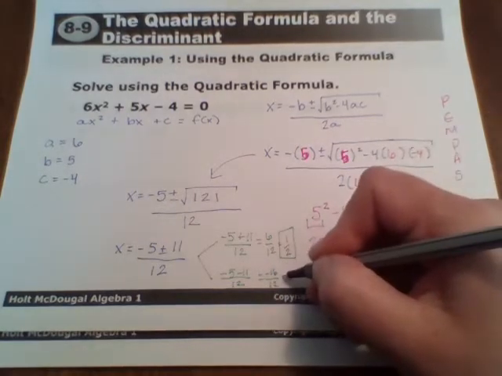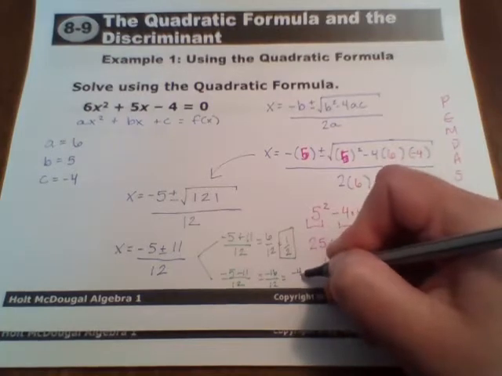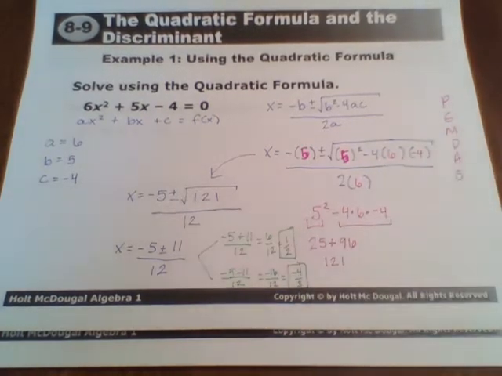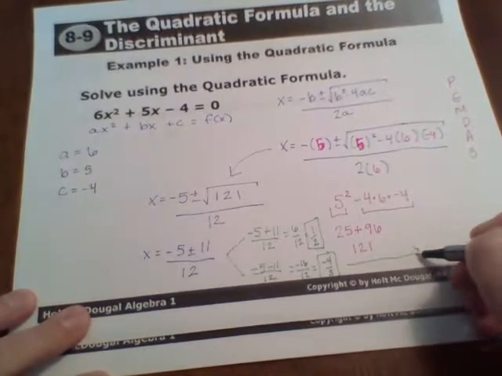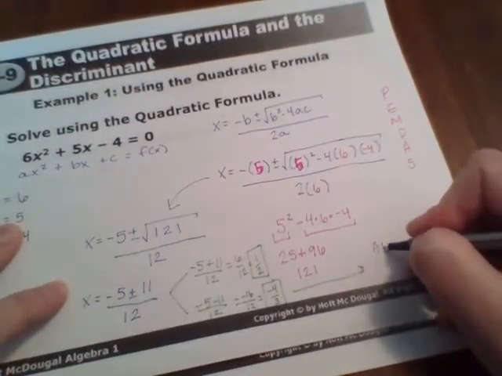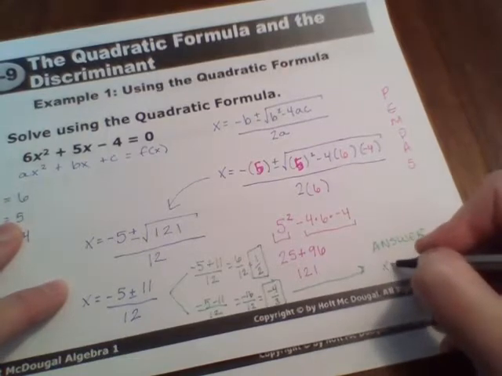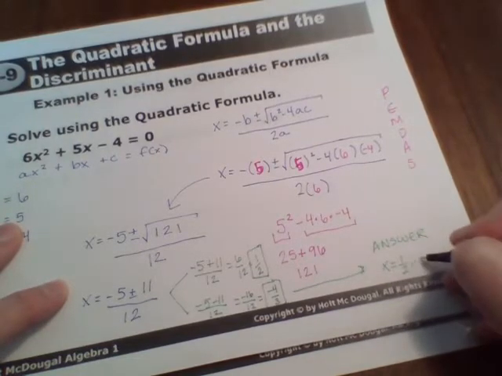Those are both even numbers, so if we reduce, we get -4/3. Now, some of you will have made those into decimals, but the idea is the same. So in that case, our solution, or our answer, is that x is going to equal a half, and also x equals -4/3.